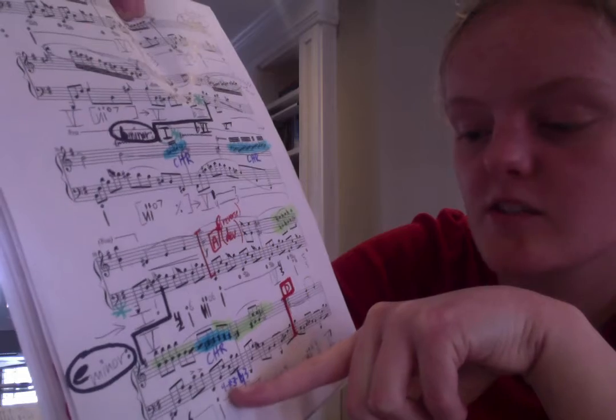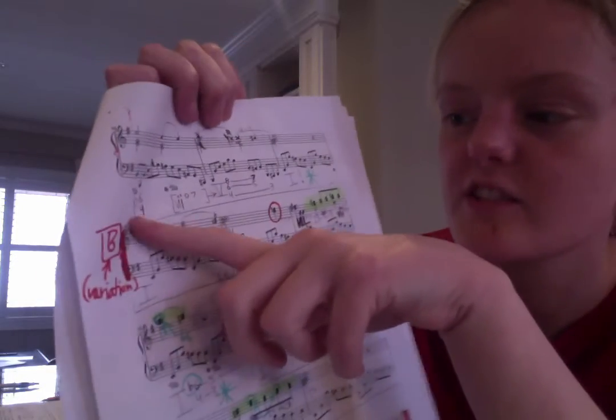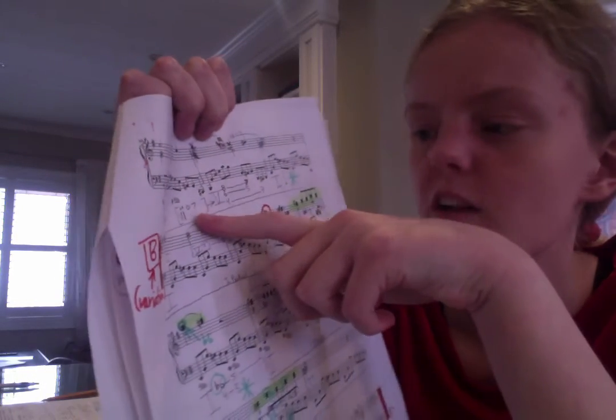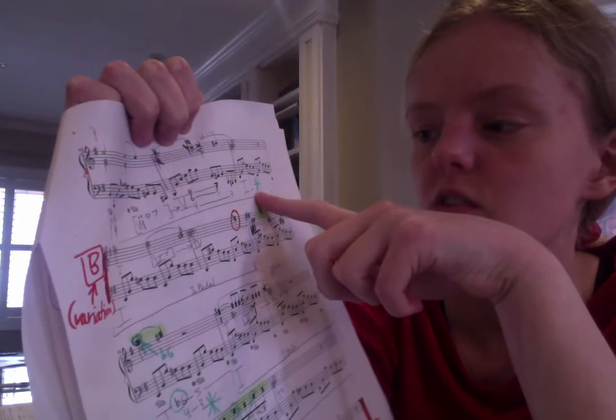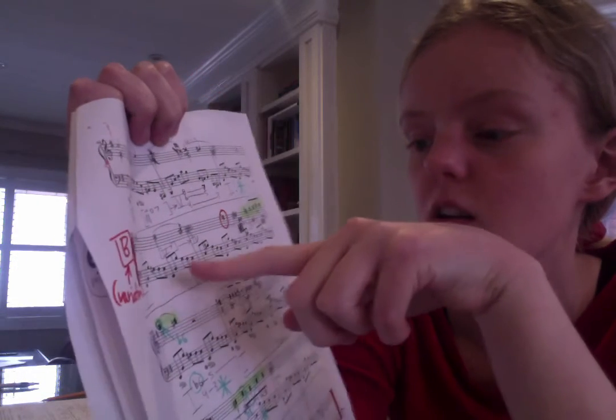We got the chromaticism here. I said 4 sharp free, natural free. I think I talked about this, but you know, passing 6-4, the applied diminished, then we modulate to major mode with the little modal mixture here.